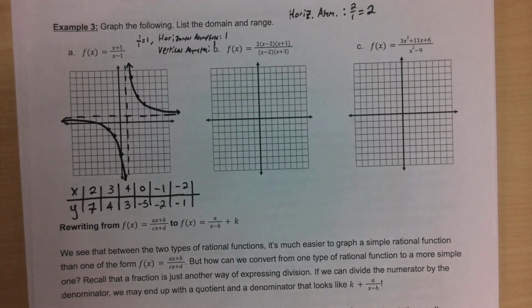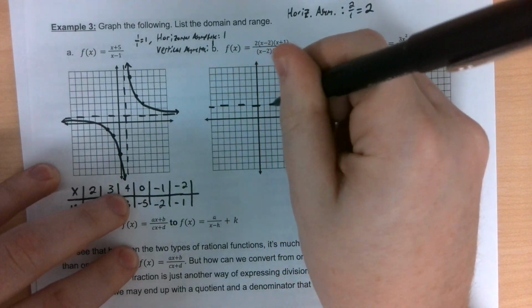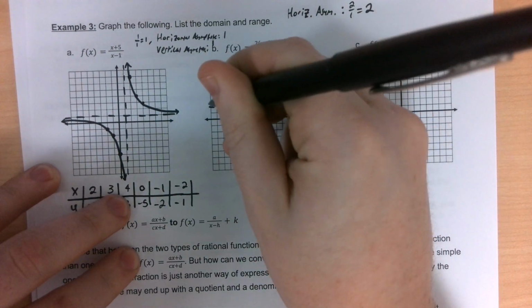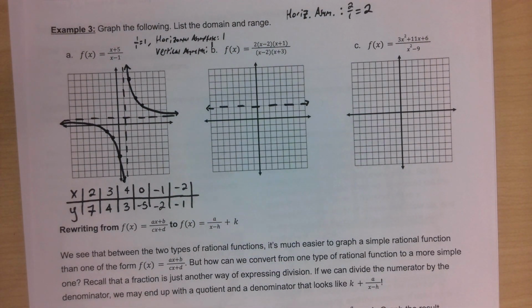So our horizontal asymptote is 2. Beautiful. But what about our vertical asymptote? Well, here's our horizontal at 2. For our vertical asymptote, we should ask ourselves, what would make the denominator 0? There are 2 answers. In this case, we see that 2 and negative 3 would work to make the denominator 0.